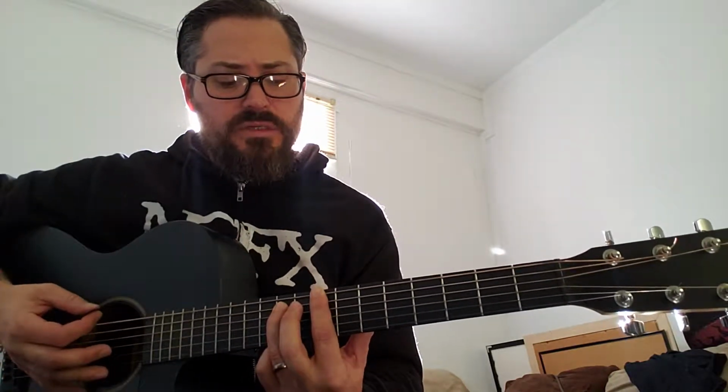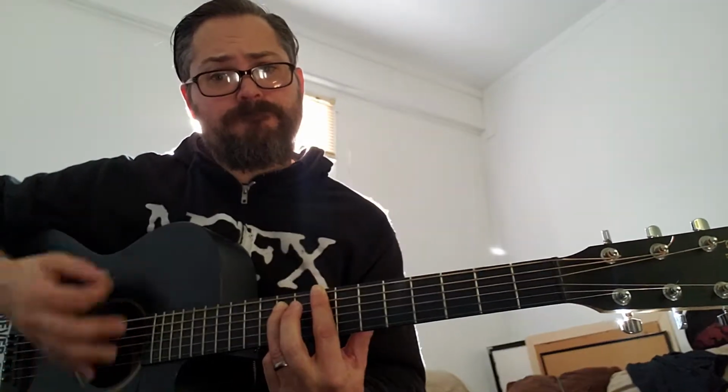And to play a C power chord, your root note is going to be the 8th fret of the 6th string, or your first finger on the 8th fret of the 6th string. Your musical 5th is going to be the 10th fret of the 5th string, or your third finger on the 10th fret of the 5th string. It should sound like this. Playing strings 6 and 5.